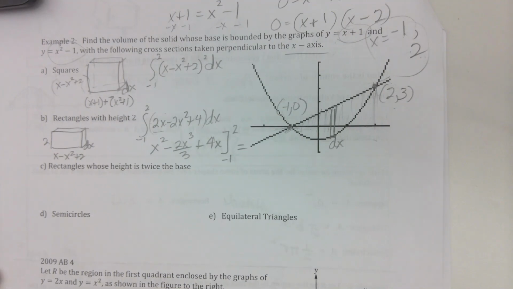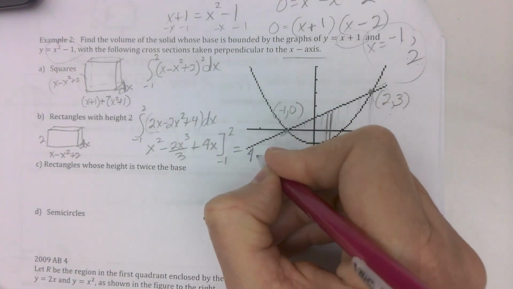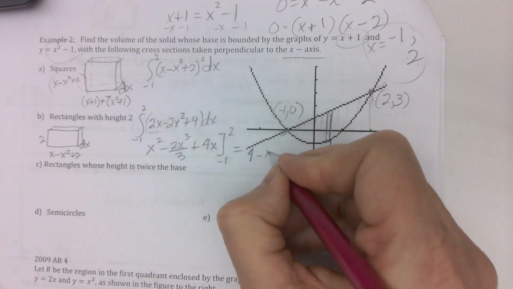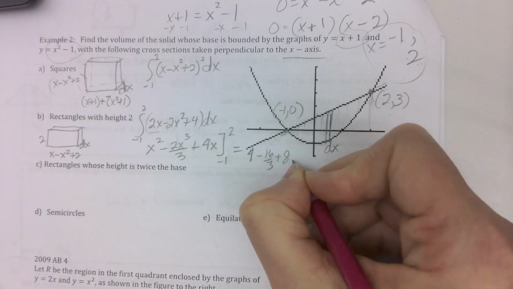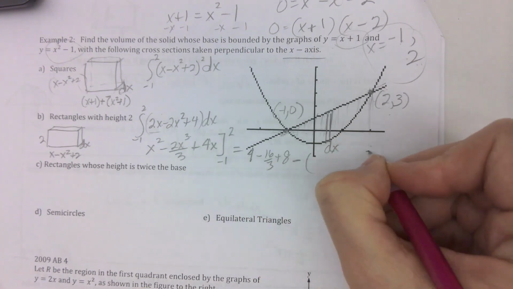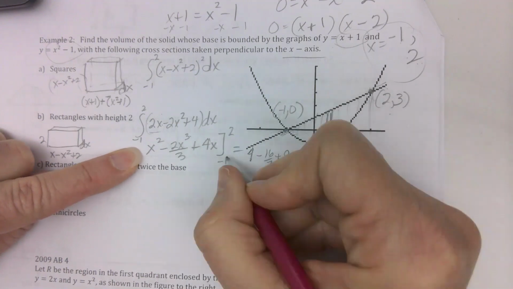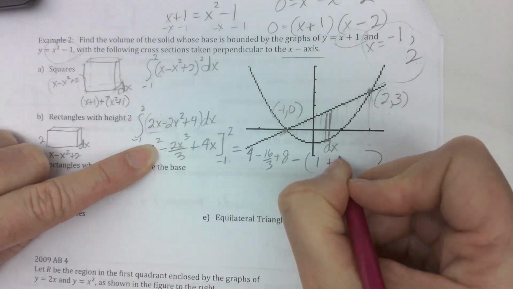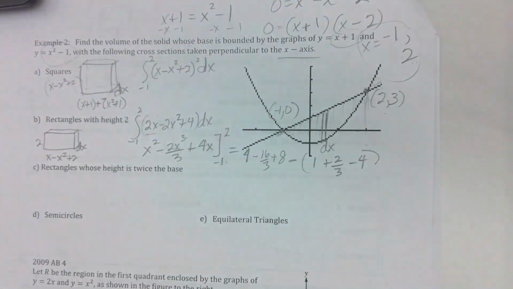What are we plugging in first? 2. 2 cubed is 8, times 2, 4 times 2. Oh, we get one that we don't subtract, all zeros, right? No. Then -1 cubed is negative times a negative, plus 2/3 minus 4.